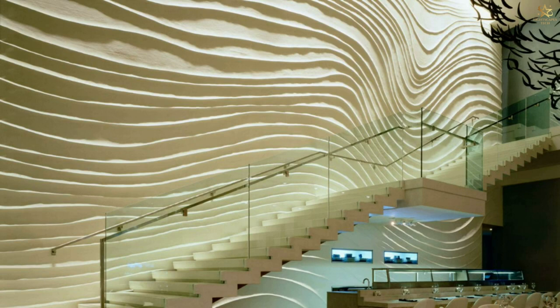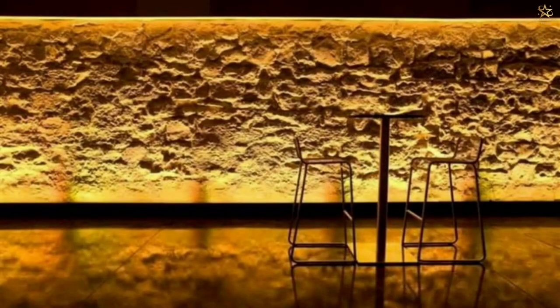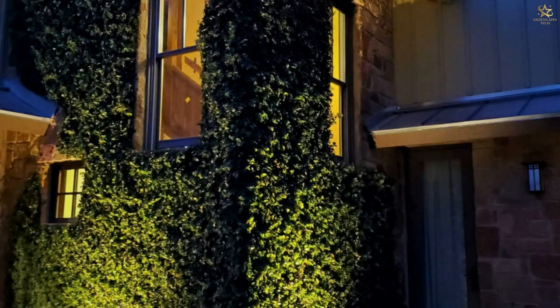Landscape grazing lighting is a method that involves placing lighting fixtures close to textured surfaces to create fascinating patterns and visual depth. Enhance the beauty of your hardscape elements like stone walls and textured surfaces by grazing them with light. Highlight the textures of your garden items to make them stand out at night.